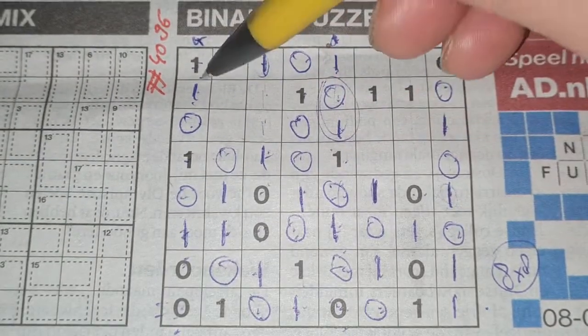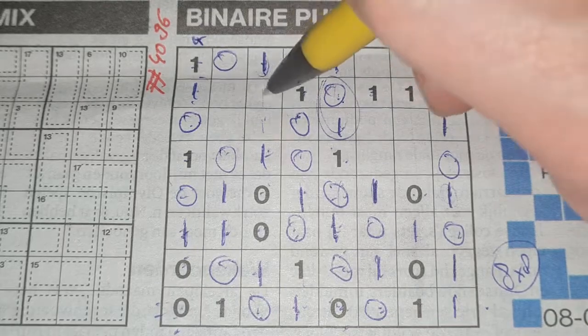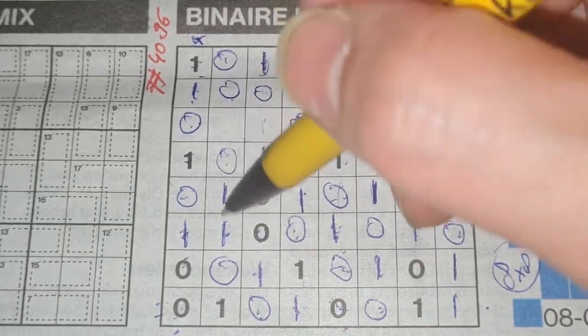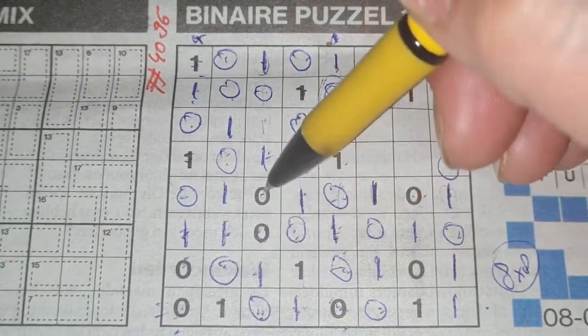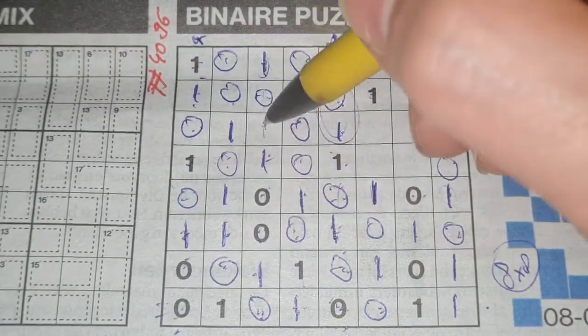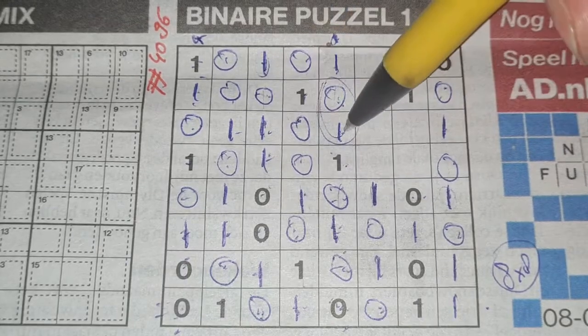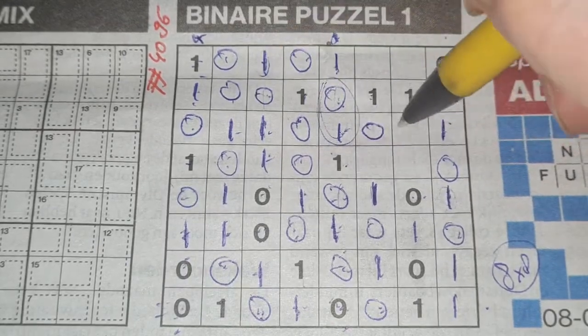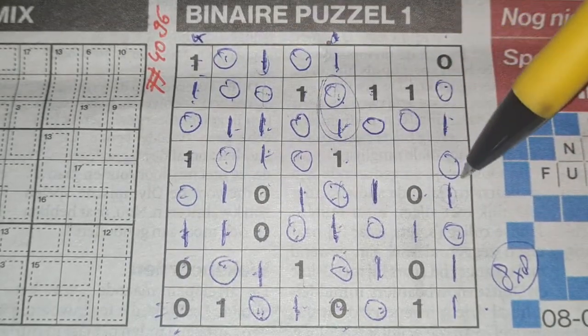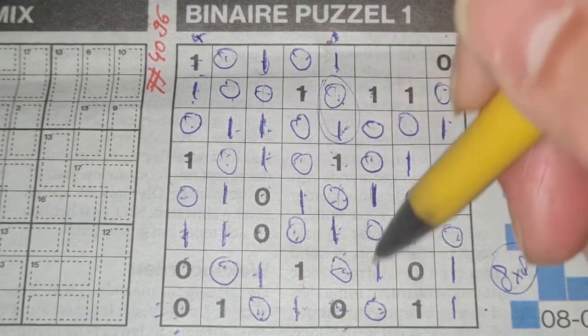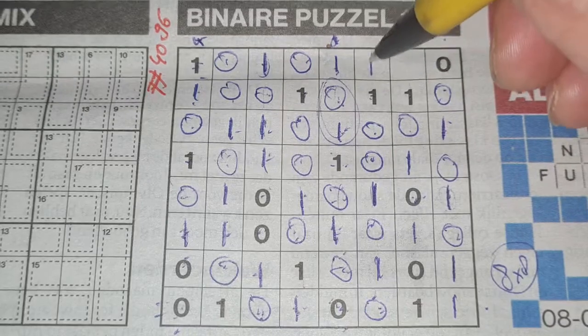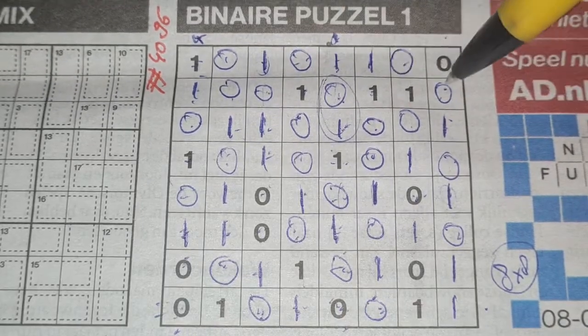Okay. 4 ones we have here, so the rest are O's. 4 O's we have here, so the rest are 1s. 4 O's we have here, so the rest are 1s. And 4 ones we have here, so the rest are O's. Between 2 O's comes a 1. Between the 1s comes an O. 4 O's we have here, so the rest are 1s. Double 1, here no, there no.